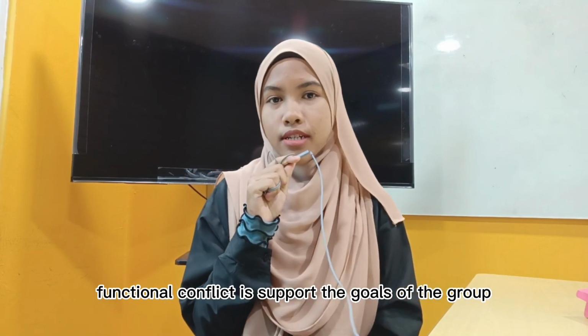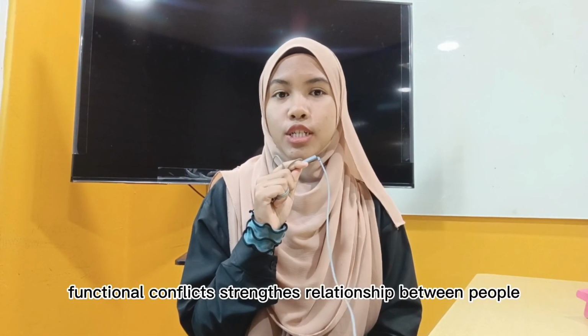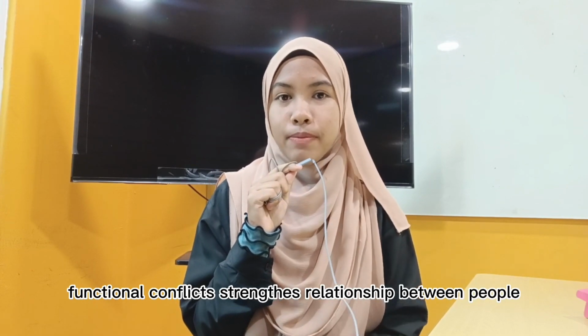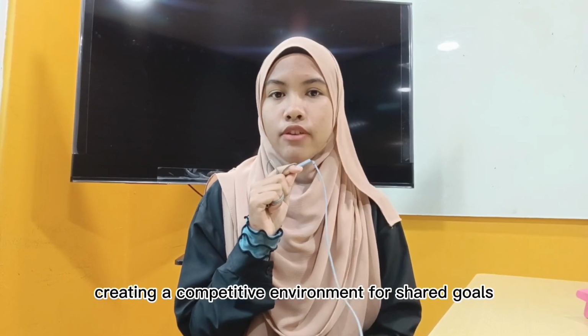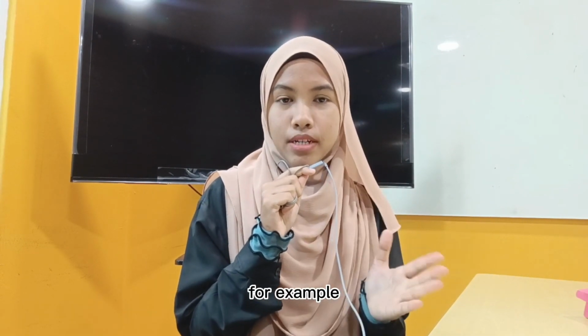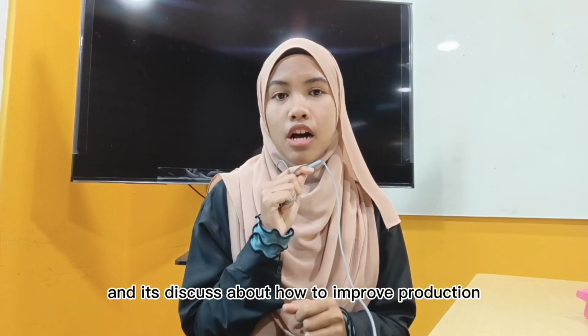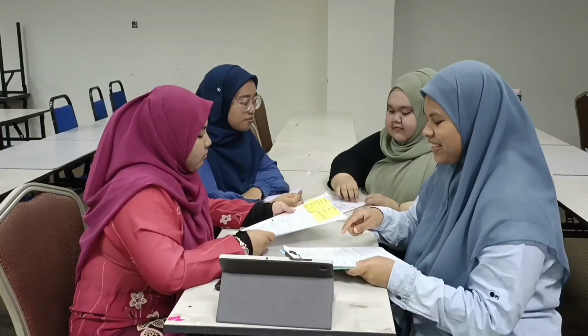Functional conflict supports the goals of the group and improves its performance. Functional conflict strengthens relationships between people, creates a competitive environment for shared goals, and improves teamwork. For example, there is a debate among group teams, and it's discussed how to improve production.